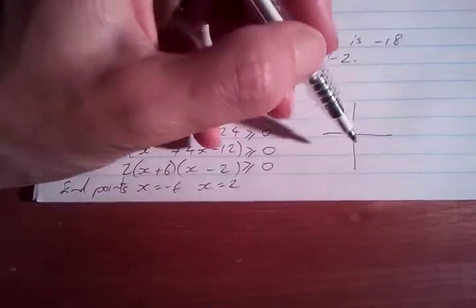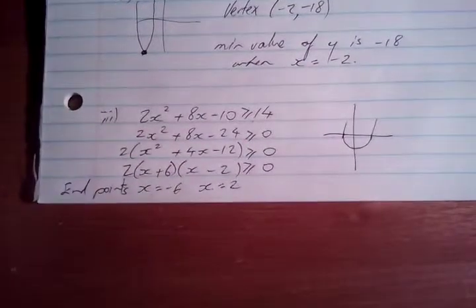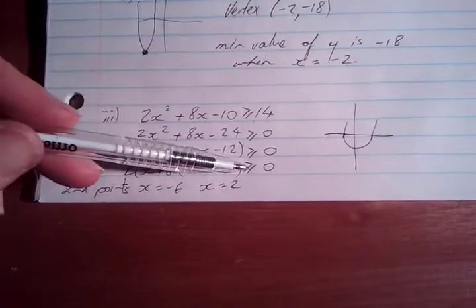So I know that they're going to cut through at negative 6 and positive 2. That's going to look like this. And I'm looking for where the expression is greater than or equal to 0 when I form my equation.